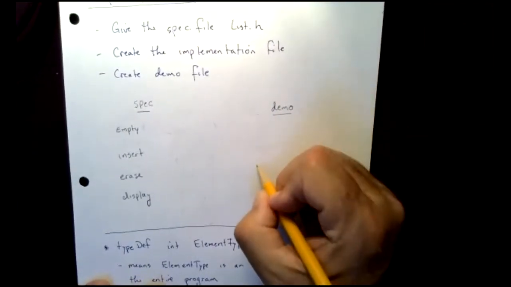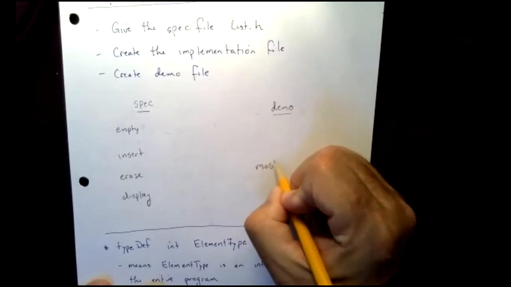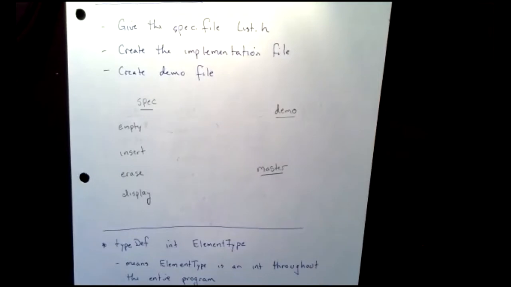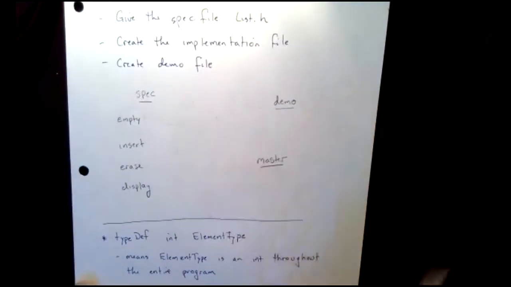Okay, I'm also going to need a master. And this person is going to be the one who's putting everything together. So I'm going to break everybody up. You're going to go into certain spots, and then we're going to try to get this up and running in the next 45 minutes. Everybody understand what we're doing?